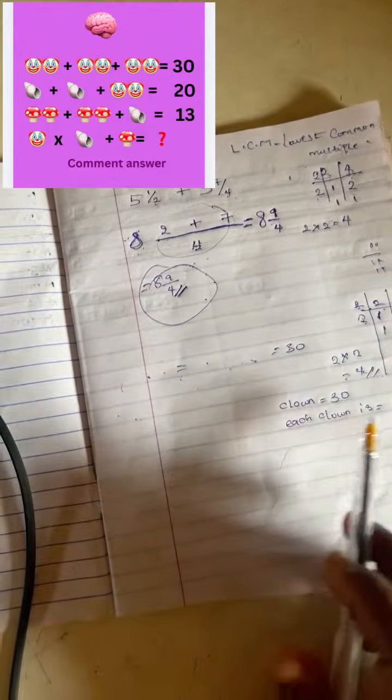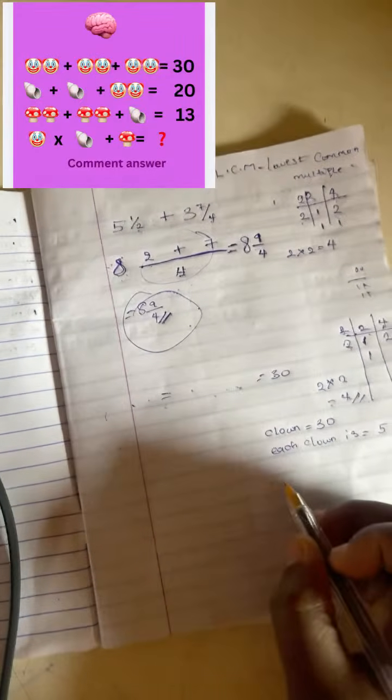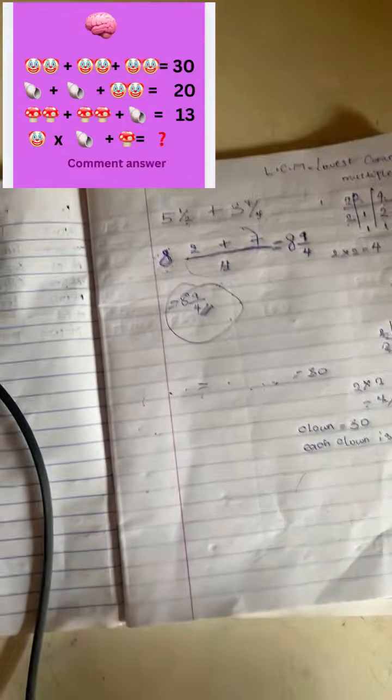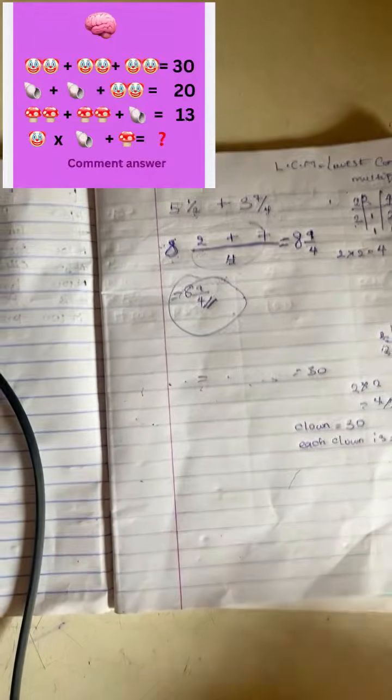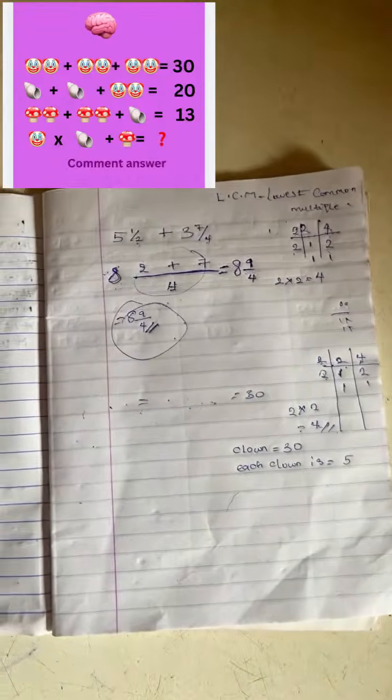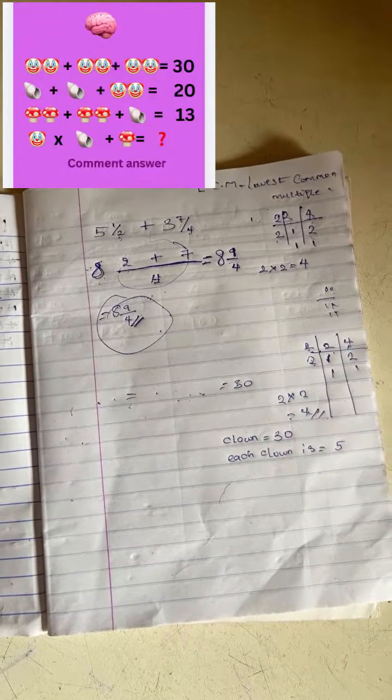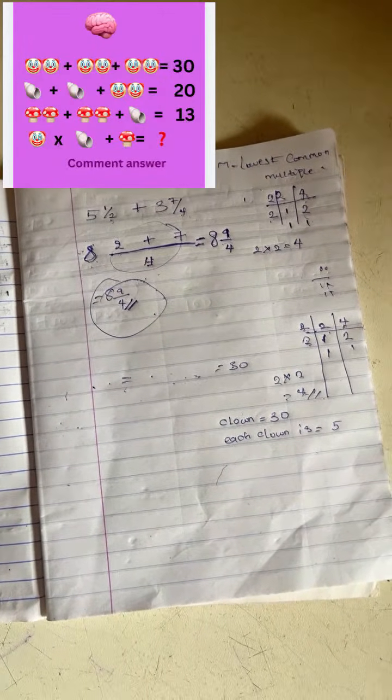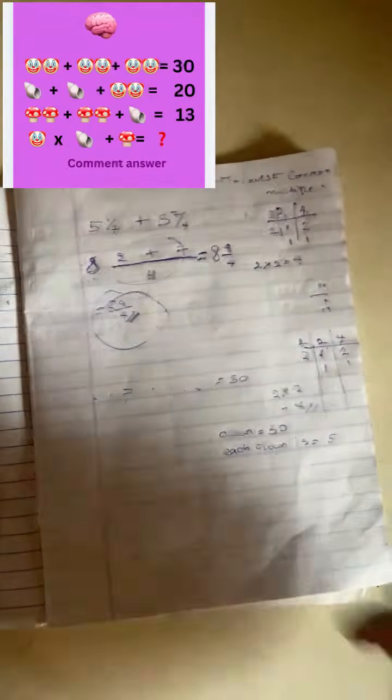Okay, so one shell is what? One shell is going to give us, let's say, okay, each clown here is 5. 5 plus 5 is 10. Also the shell is also 5.